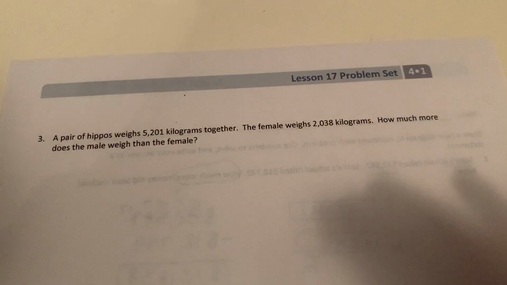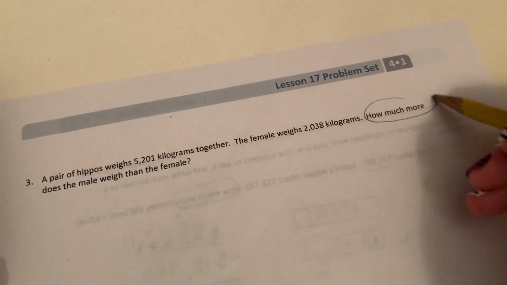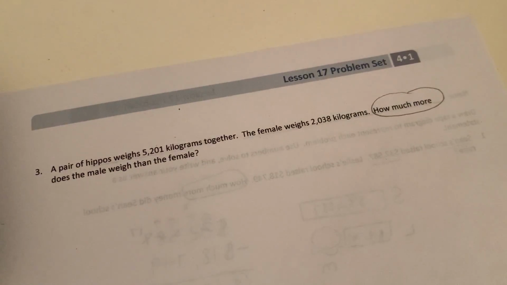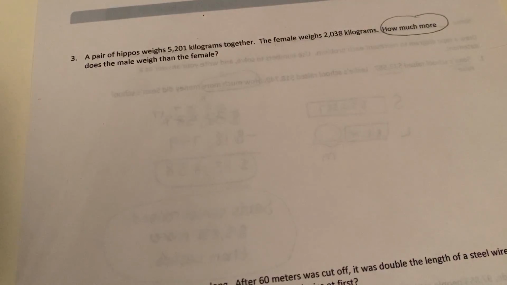A pair of hippos weighs 5,201 kilograms together. The female weighs 2,038 kilograms. How much more, keyword, does the male weigh than the female? Okay, I'm going to go ahead and let you try that one on your own.